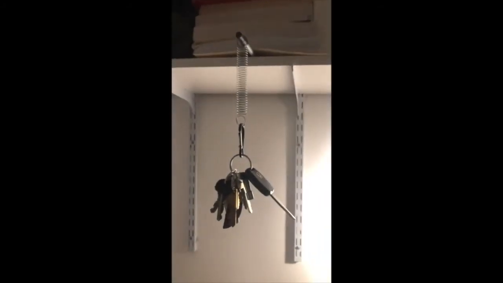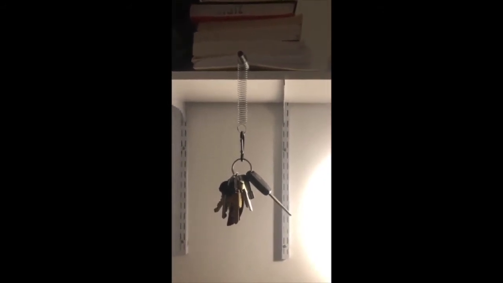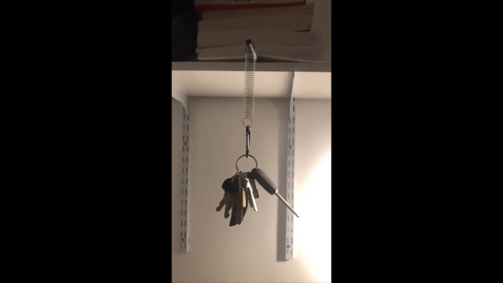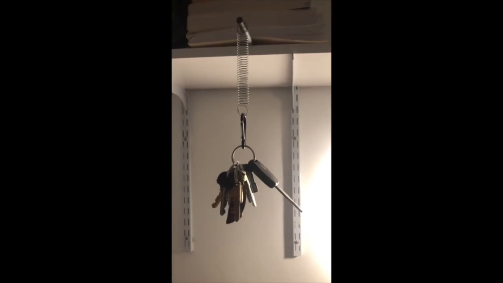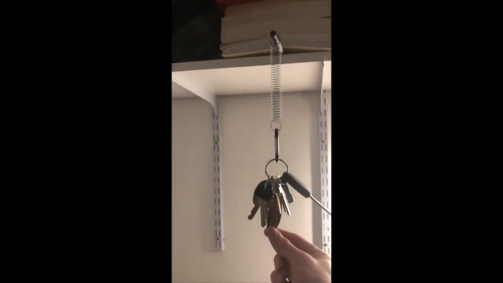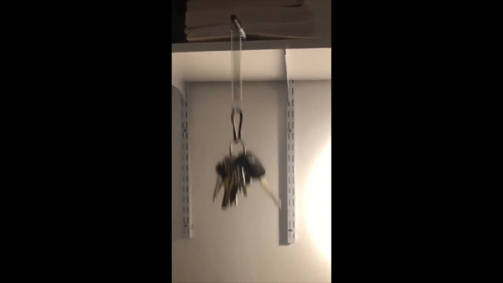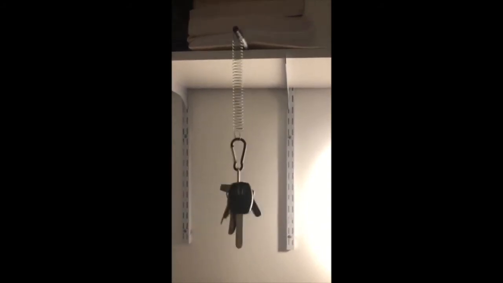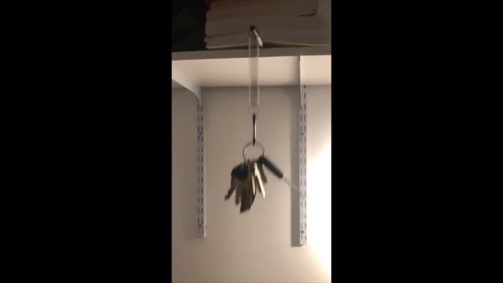The basic idea is this thing is in equilibrium, and it's not going to begin to oscillate until I displace the object, which is these keys here, from its equilibrium position. And so notice when I displace the keys, they start to oscillate. The reason why we are saying they're oscillating is because their motion is pretty straightforward. They are moving back and forth between two extremes, up, down, up, down, up, down.